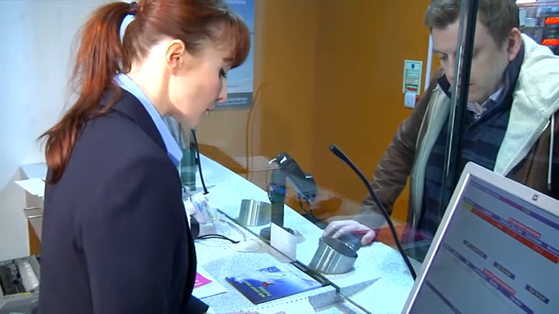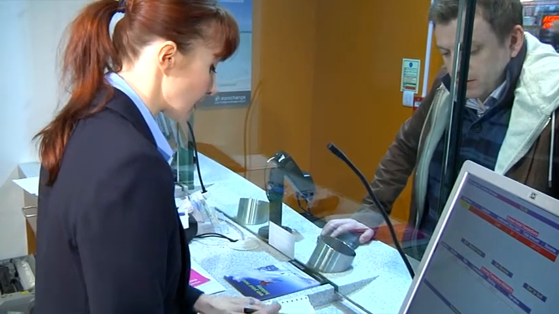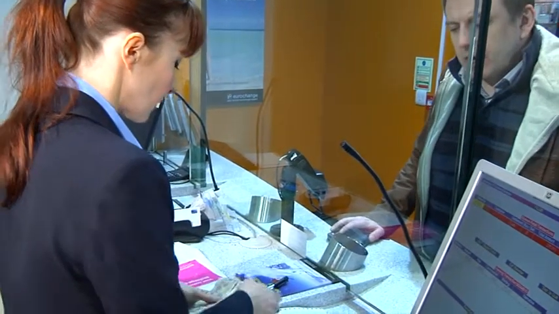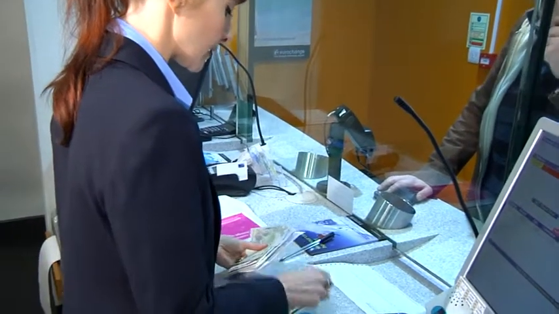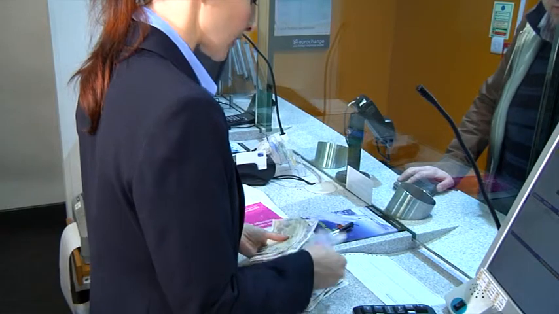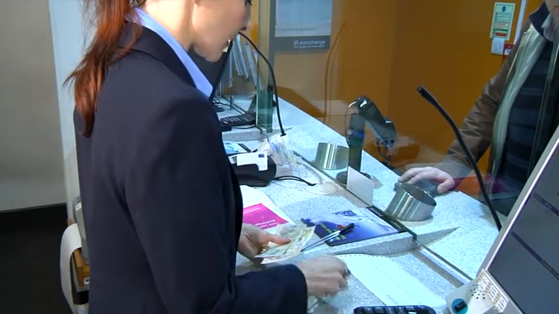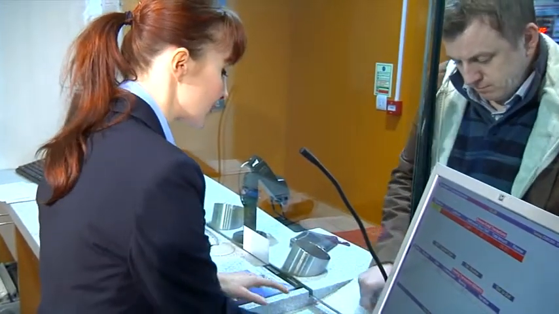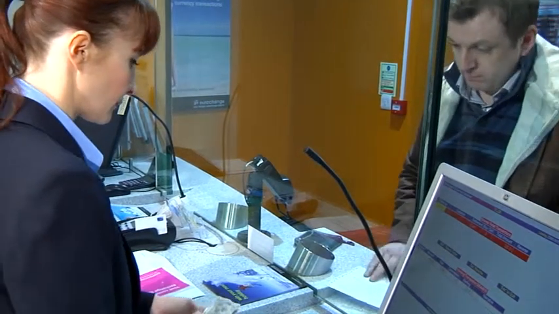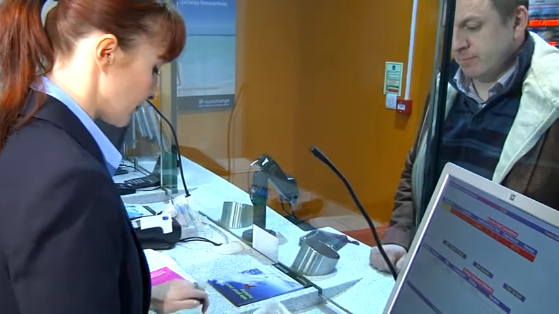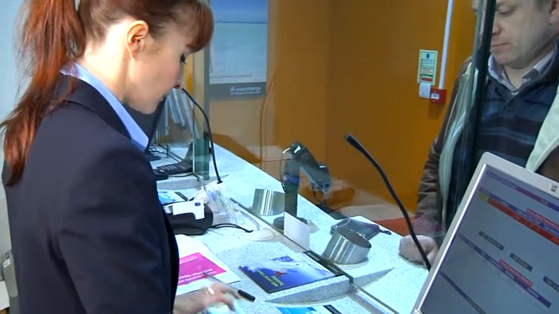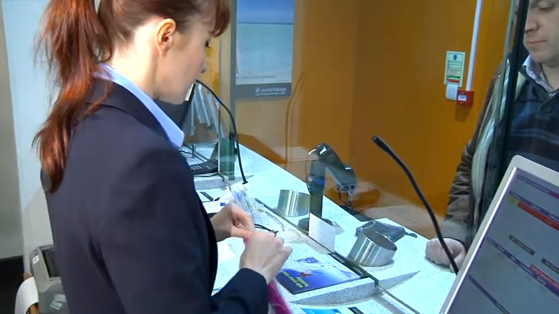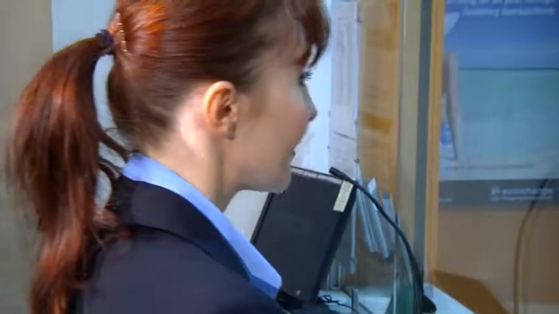So we bought from you today $400 at a rate of 1.6999, which gives you £235.31. So that's 20, 40, 60, 80, 20, 40, 60, 80, 10, 20, 35, and your change. If you could just sign the bottom for me to say I've counted it out for you, that would be great. Lovely, thank you. There you go. Thank you very much.